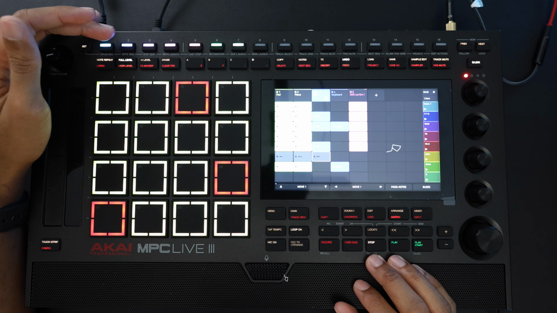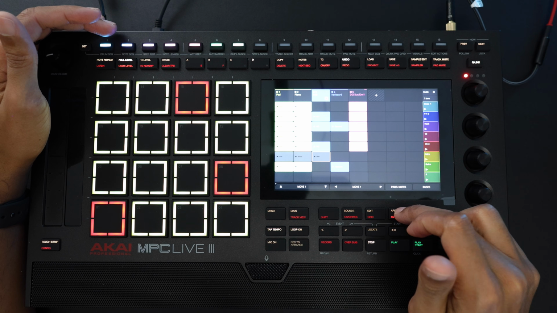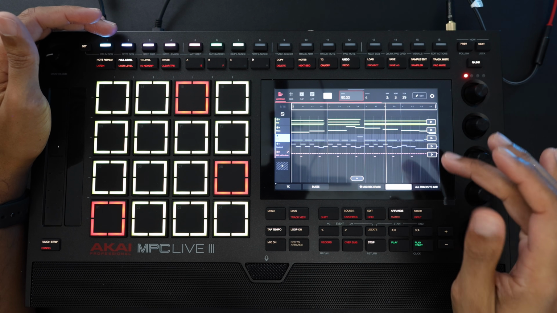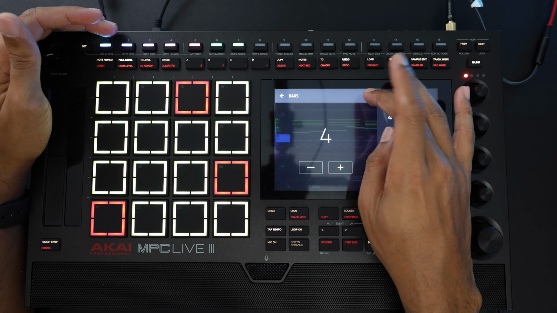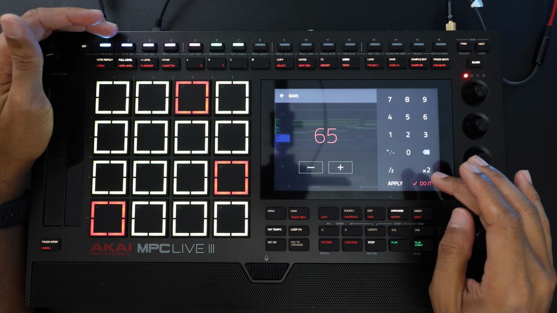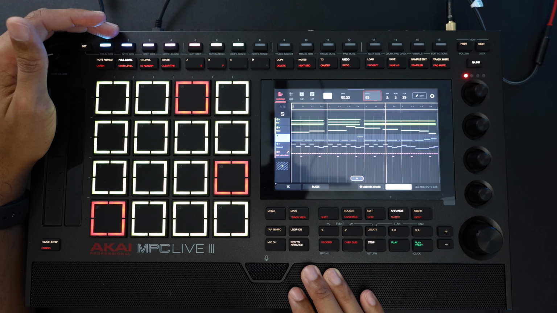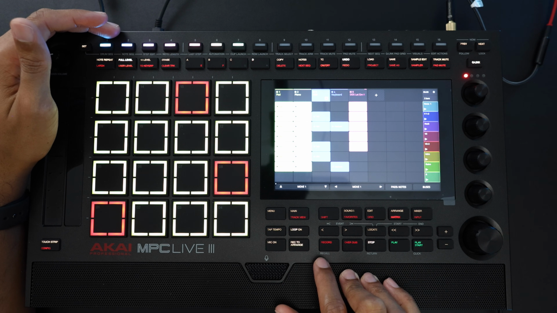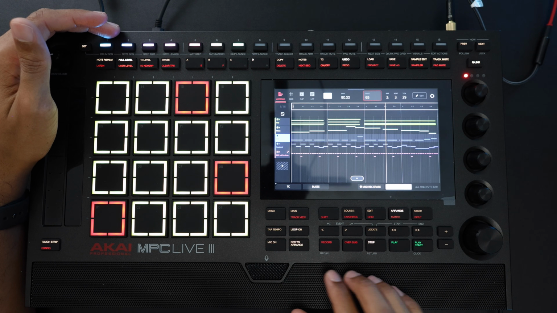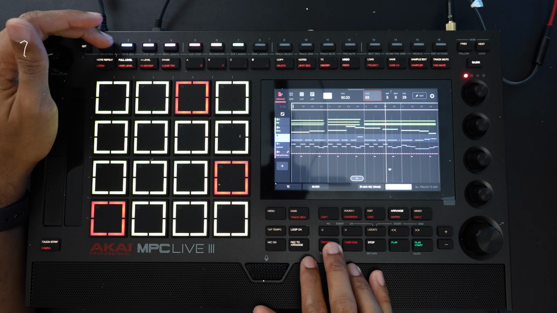So first things first, to record this, I'm going to go over to my arranger, and then I'm going to set the bars to something like, I'm just going to hit 65 because why not? So I'm going to hit record to arranger, go back over here, make sure everything is good to go. I like viewing it in the arranger while I'm doing it.